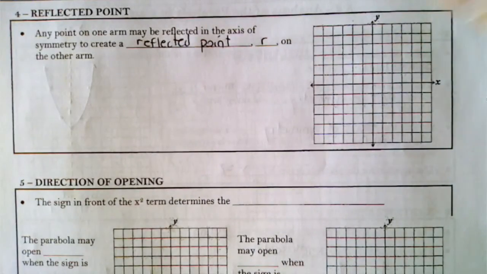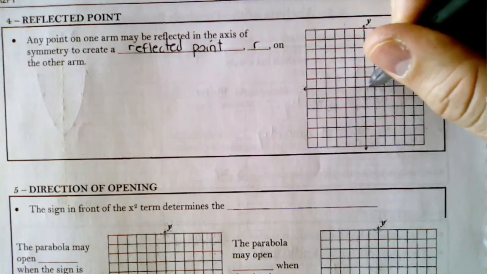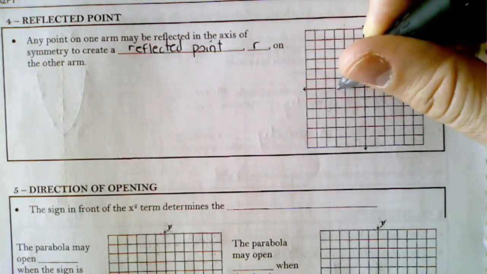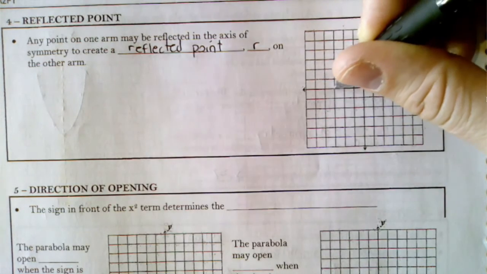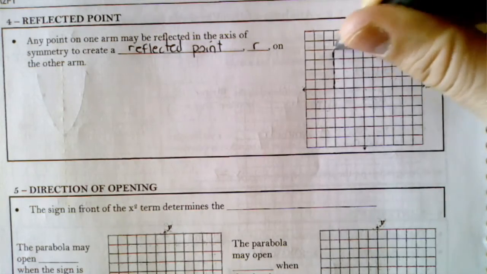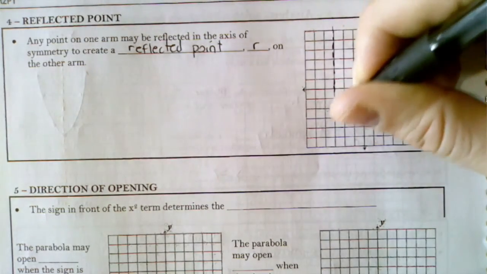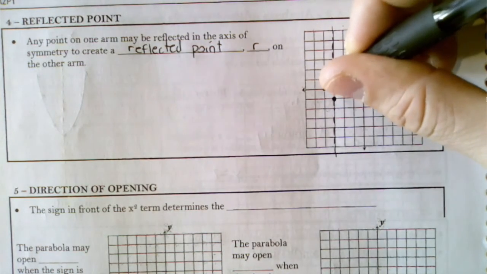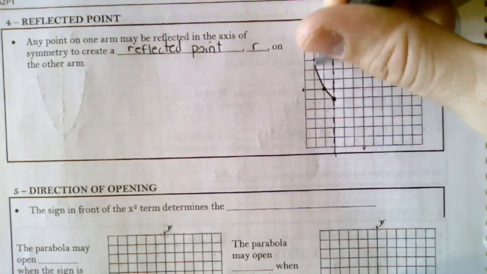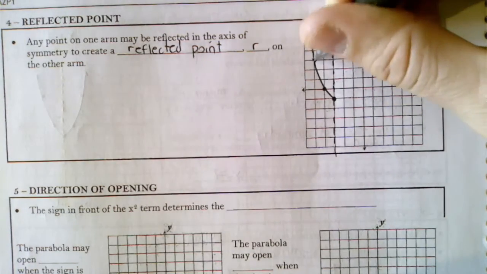So let's say we have an axis of symmetry. Draw an axis of symmetry right here. And let's say we had a parabola and we have 1/2 of it. Let's say we knew that this was half of our parabola. How do we get the other half? Well, the other half would be somewhere over here on the outer side of the axis.